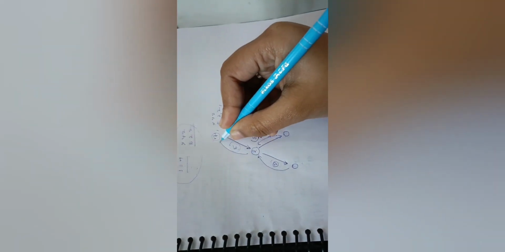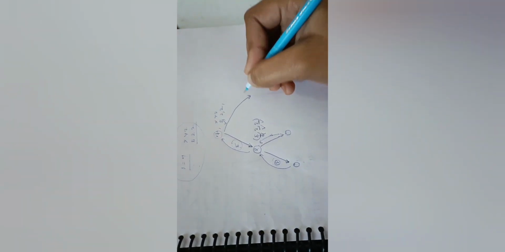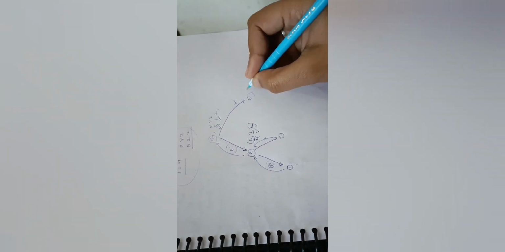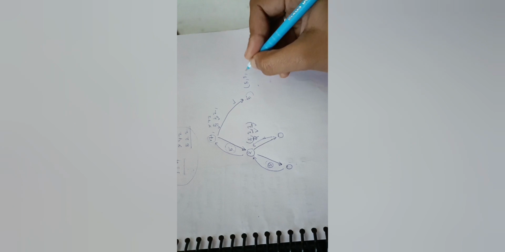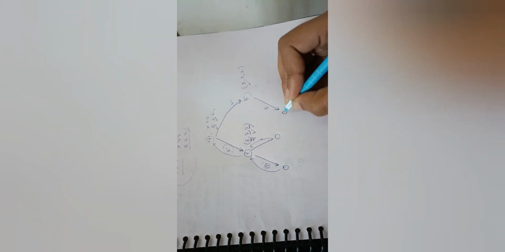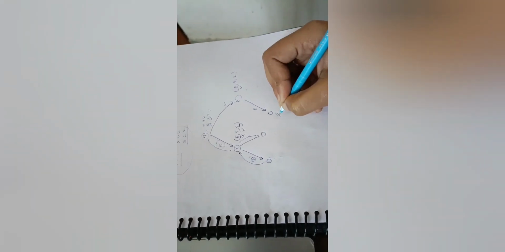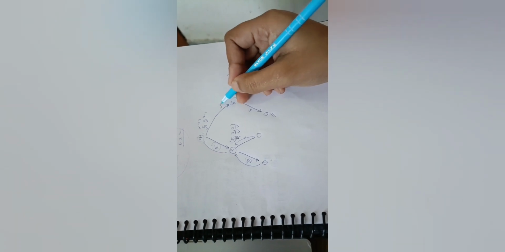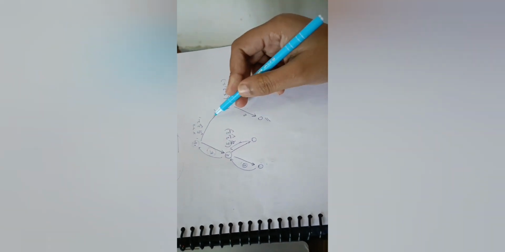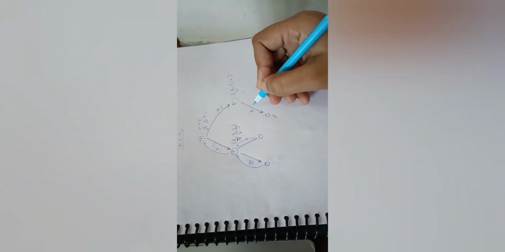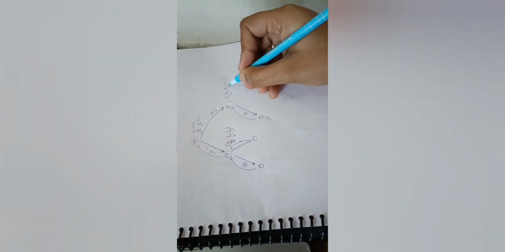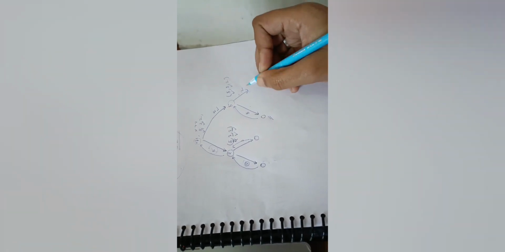Now again go there, and from here we can move for 3. For 3 the remaining length will be 4. For this 4 we again have 3 possibilities. When we go with the 2 we will get 2 length remaining, and then with 2 again we get 0. That means we have segmented this 7 length rod into 3 segments. Again it will go to this place, and again we check for 2.